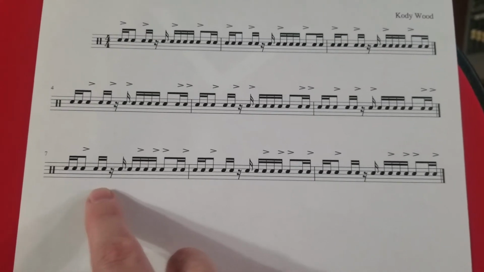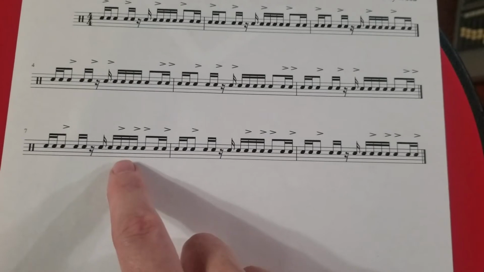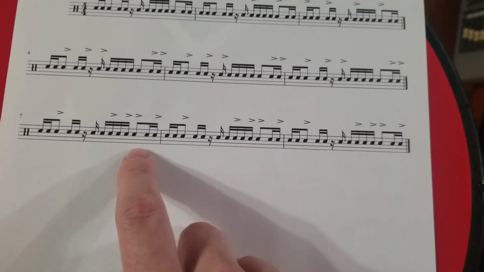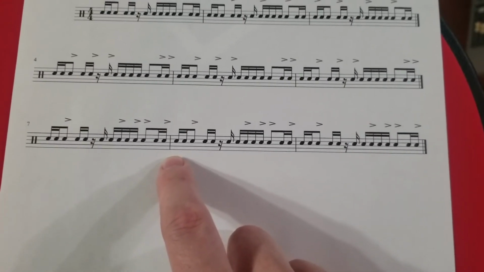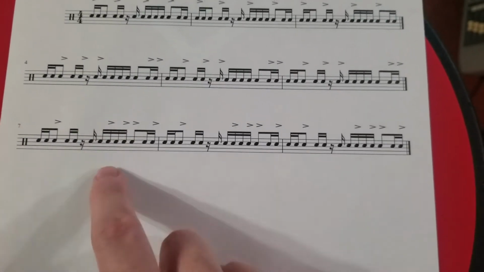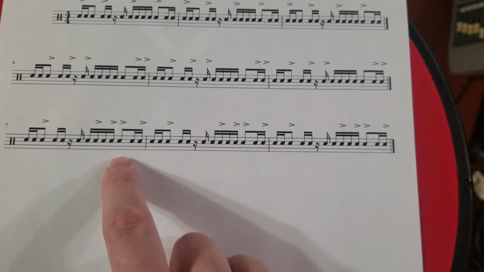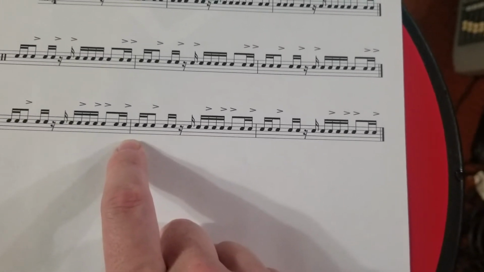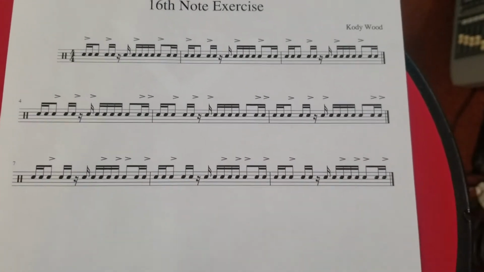Now if we look at variation number 3, the and of 1 is accented, the E and of 3 is accented, and the quarter note of 4 and the a of 4 are accented. So if we're starting with our right hand, the and of 1 is right hand, the E and of 3 are left hand, the quarter note of 4 is a right hand, and the a of 4 is a left hand. And of course, if you're starting with your left hand, everything's the opposite.